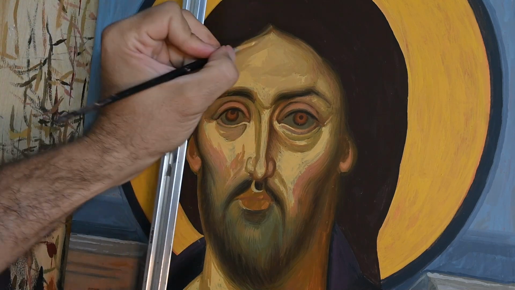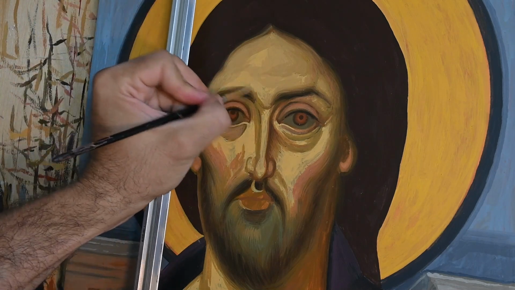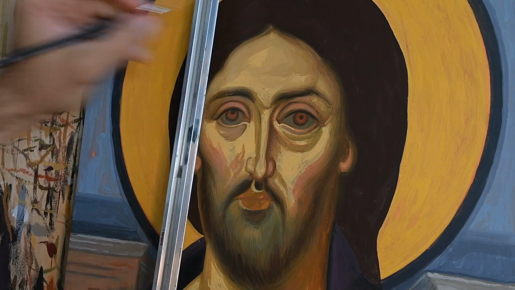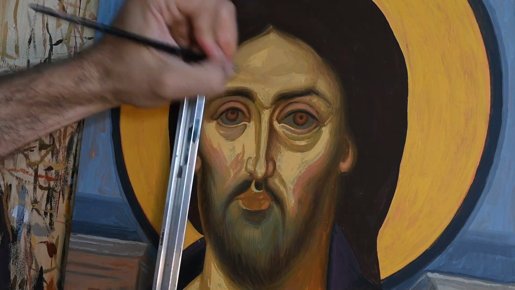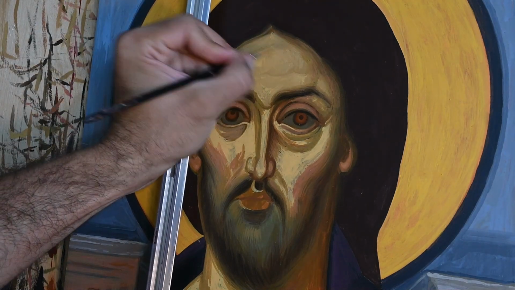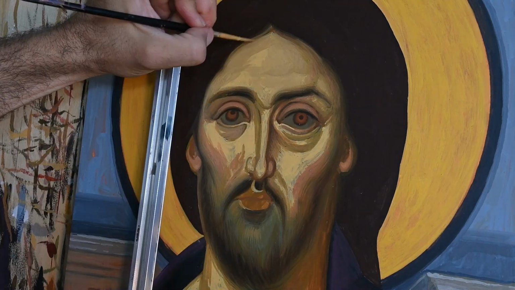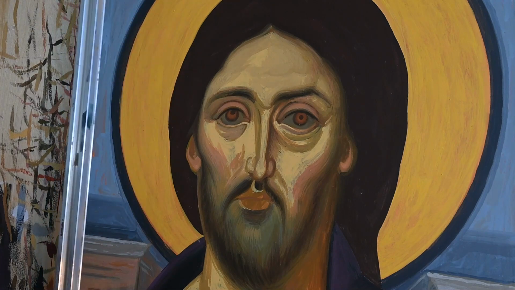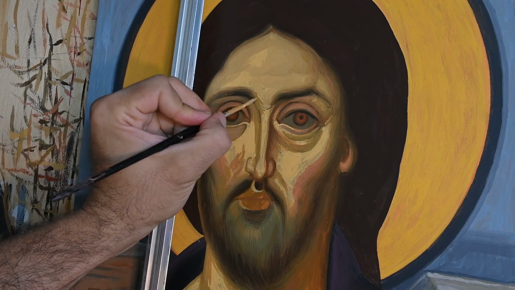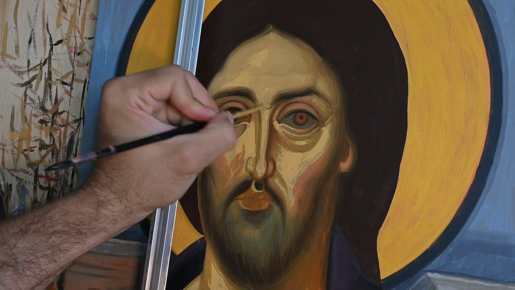There is some blending there, a little bit of transition, but the light really does go towards the end of the left side of the forehead, and I want to keep that this way because this gives a more naturalistic element on this icon.